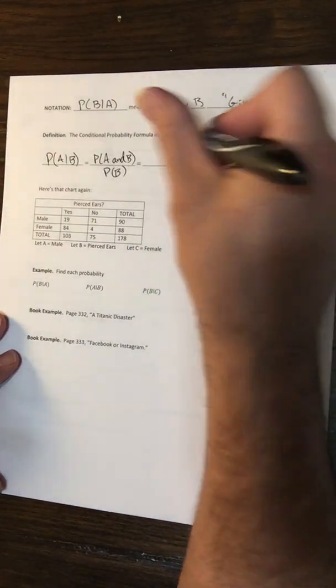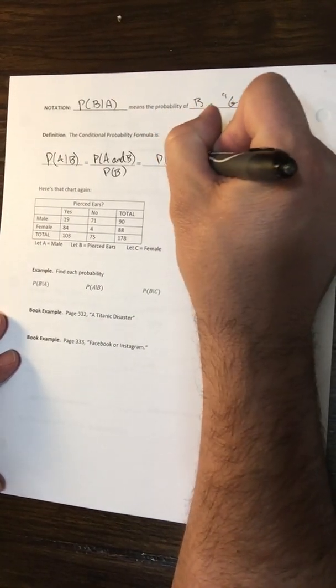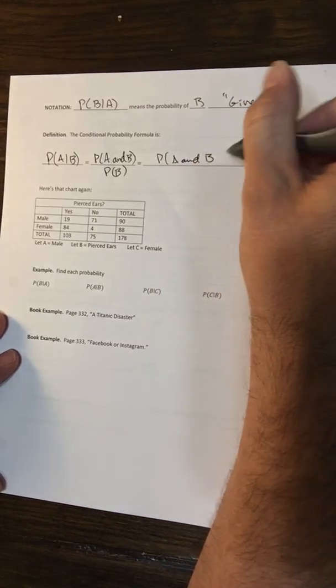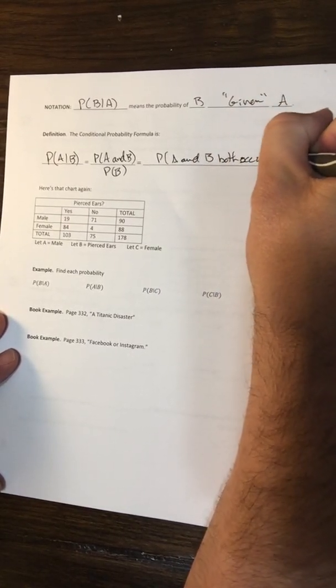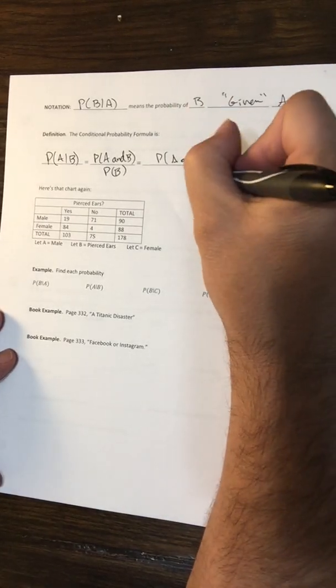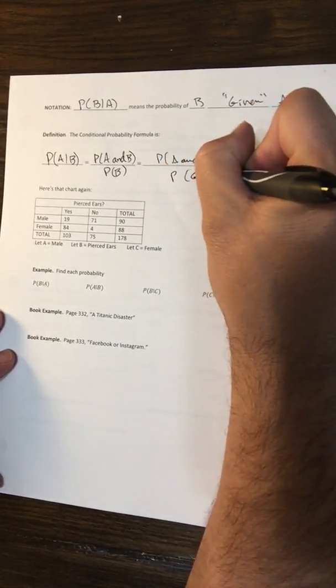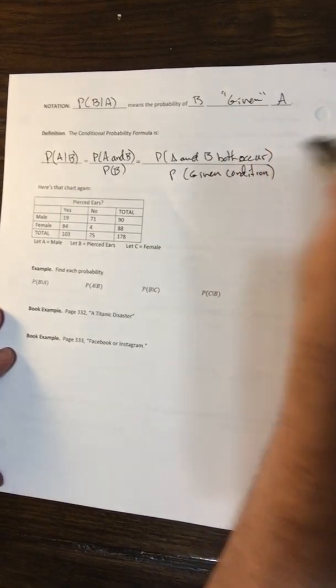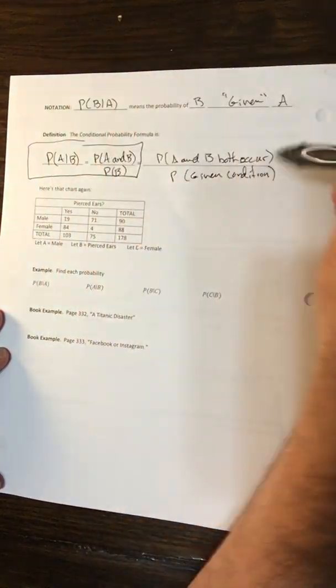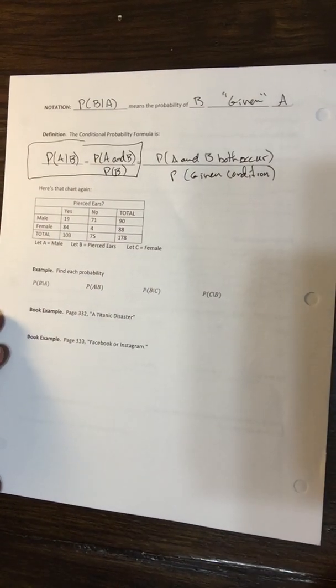Okay, so in words, this is the probability that A and B both occur, like a guy and pierced ears, right, over the probability of the given condition, right? So this is your actual formula right here. I want you to know that. This is me just making words make sense.